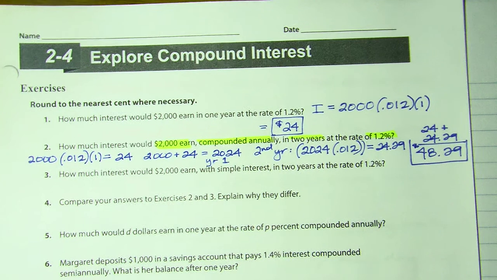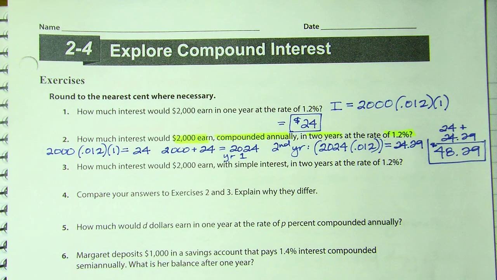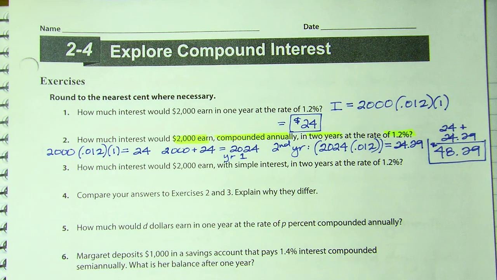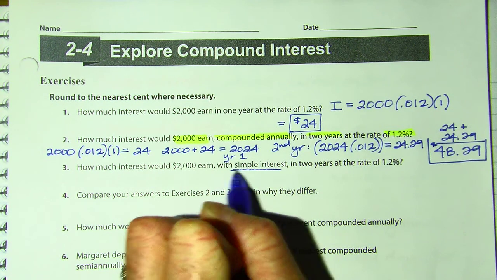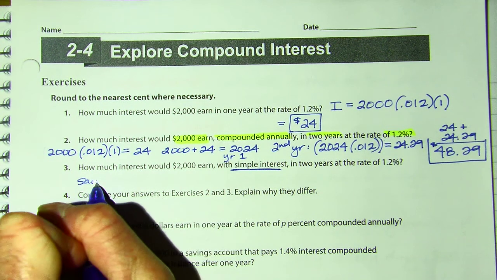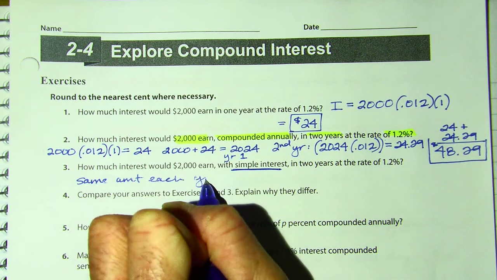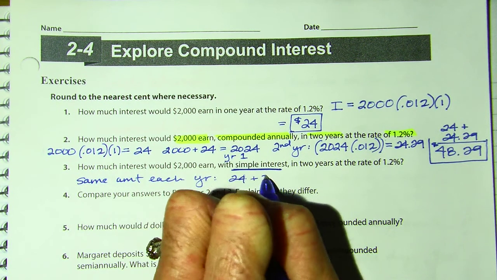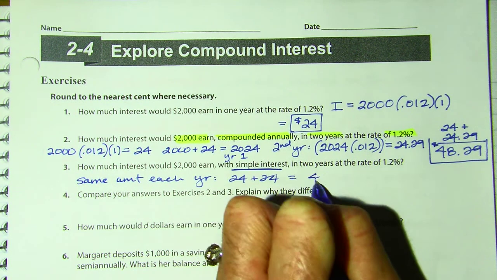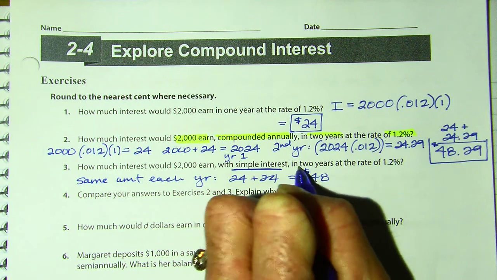Okay? Next one, how much interest would $2,000 earn with simple interest in 2 years at the rate? Simple interest would mean the same amount each year. So 24 plus 24 would just be $48. And where am I getting the 24?